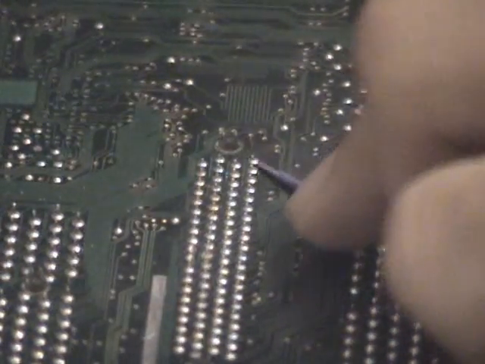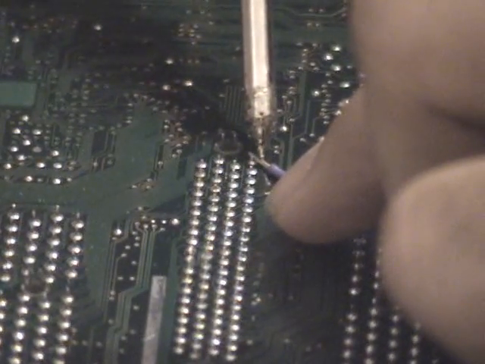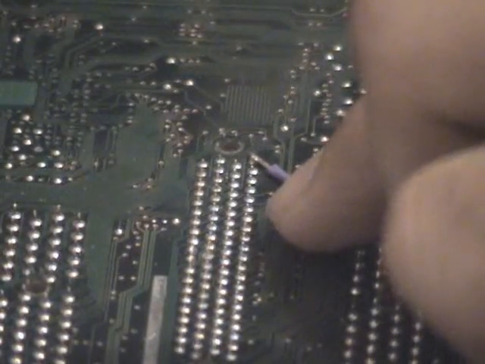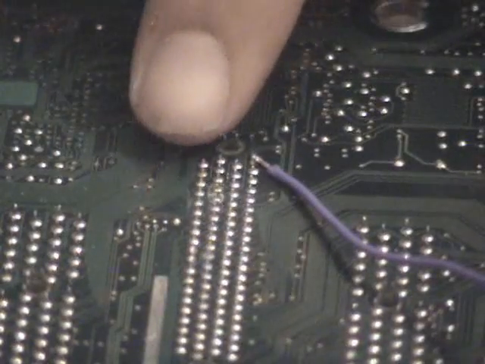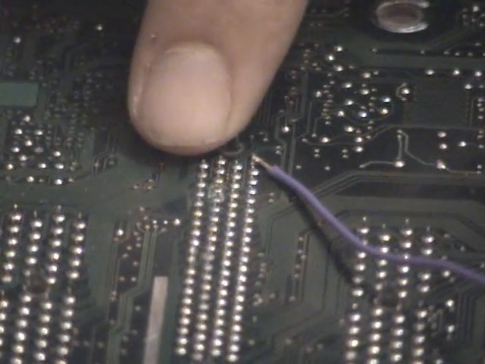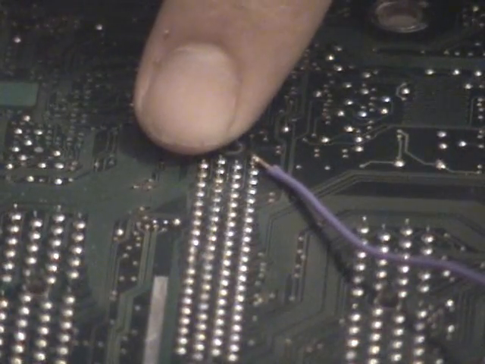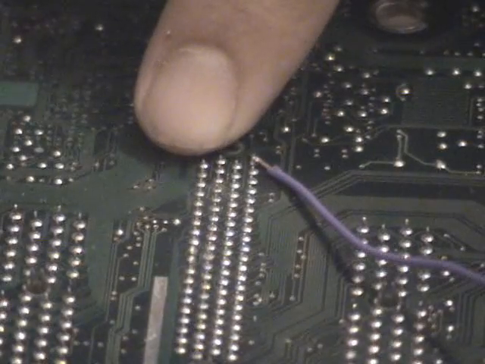Now what you do is you put your wire up to the pad you want to solder, put your iron on it, melt the solder, and then there you go. It's soldered on. Now, look at the size of that point. Most people say it's so hard to modify circuits with very small contact points. I just did it in seconds.